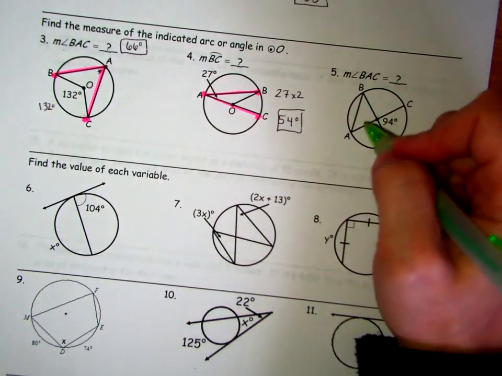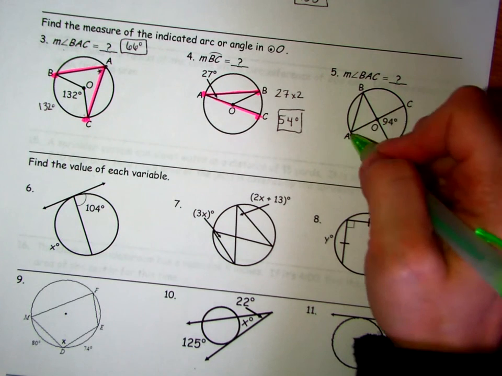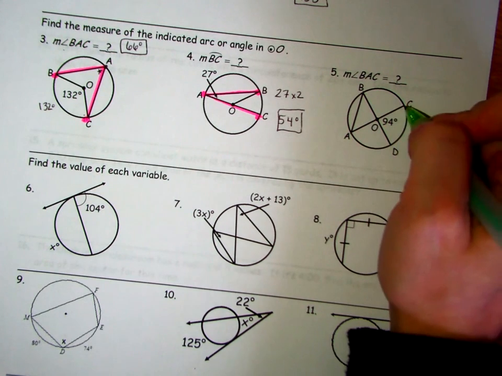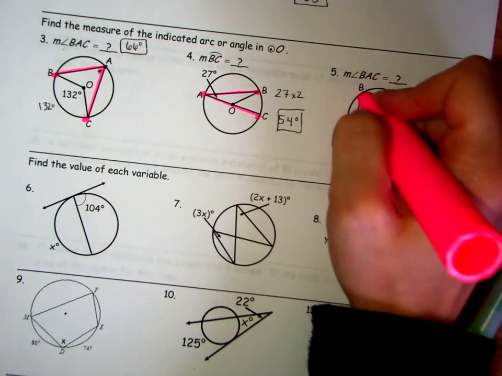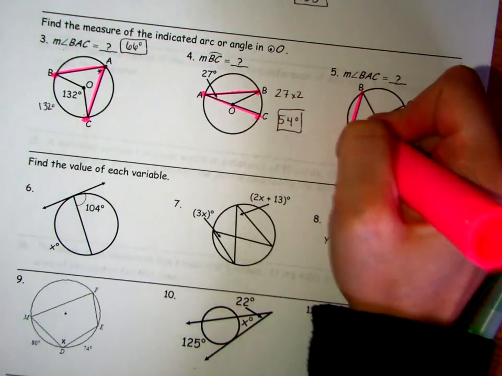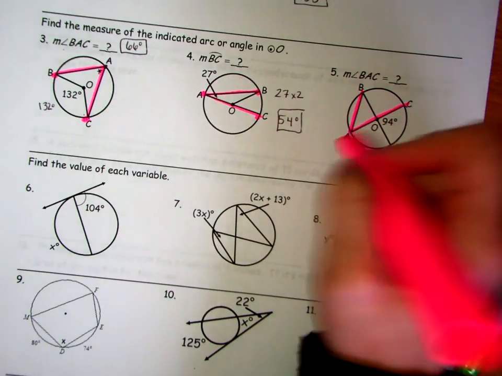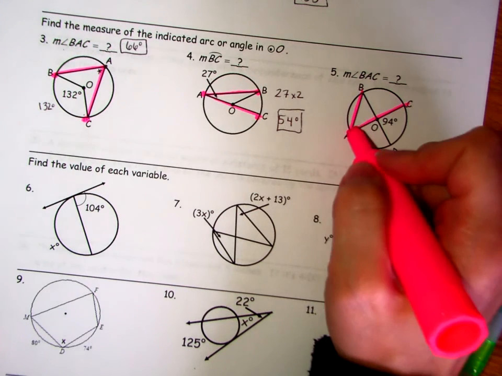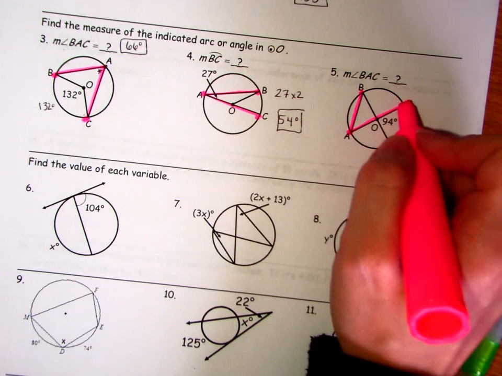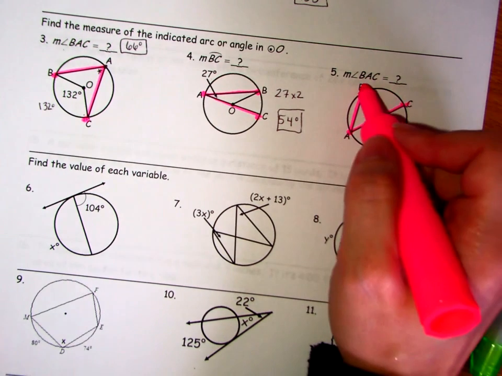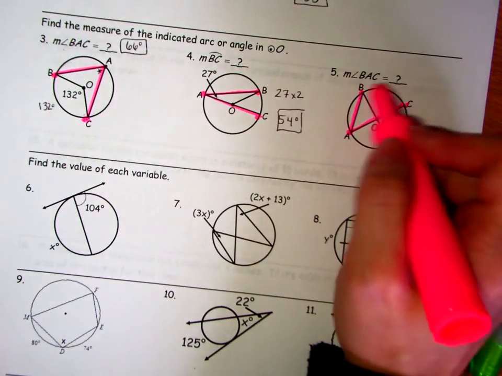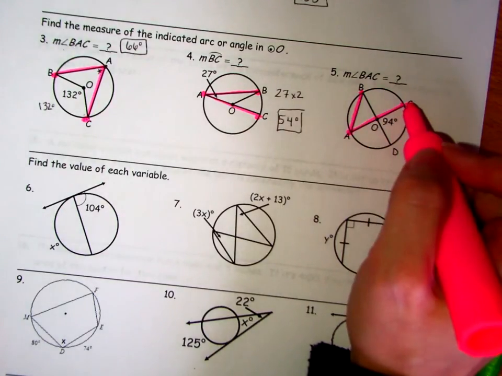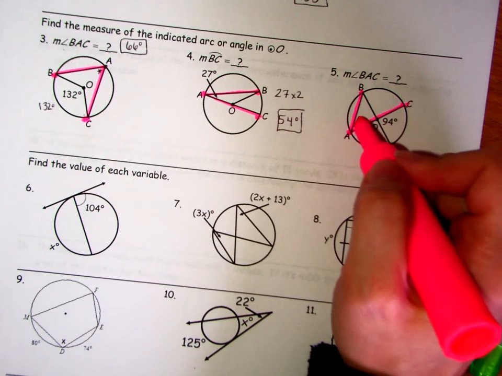Finally, we've been asked here to find BAC. Now I'm going to highlight this angle here just so you can see. There's its vertex right here, and its endpoints are at BC. So if we could figure out just how much BC is, we could divide that arc BC by 2 to find its angle.